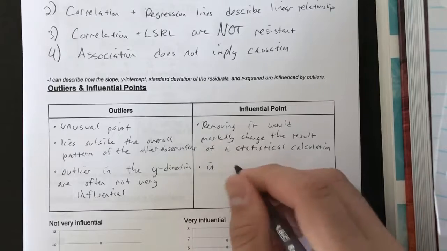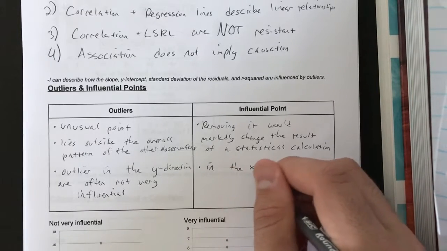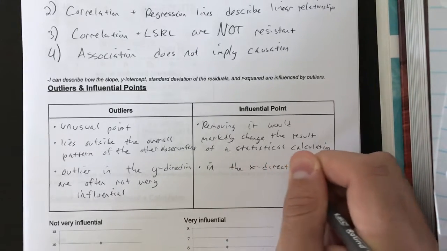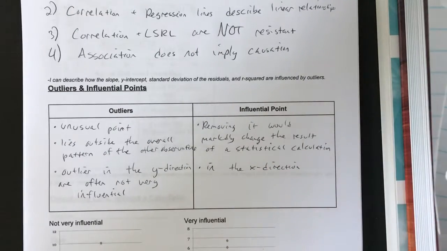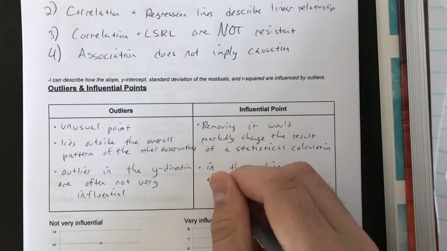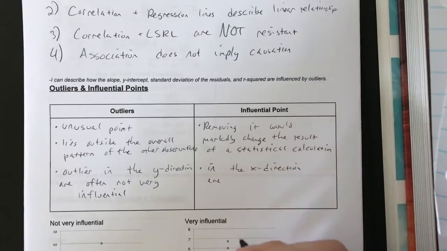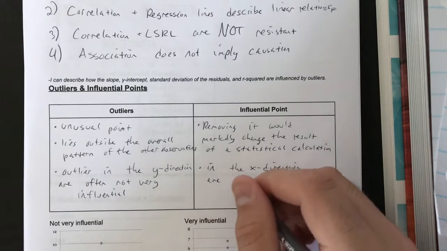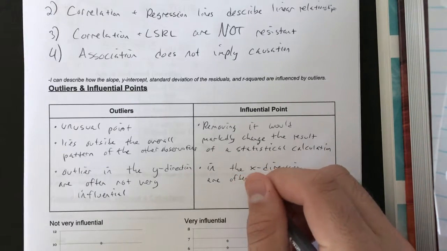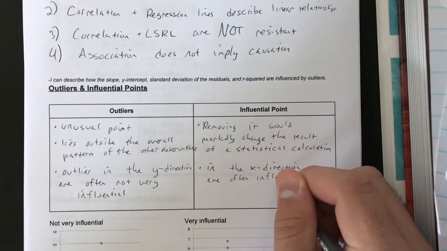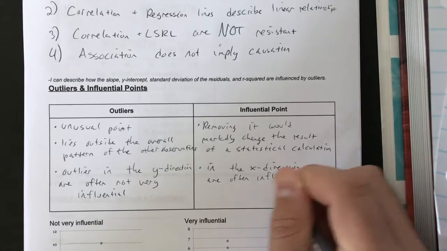Usually in the x direction, and this is because it pulls the line in that direction. So points in the x direction are often influential for the least squares regression line.